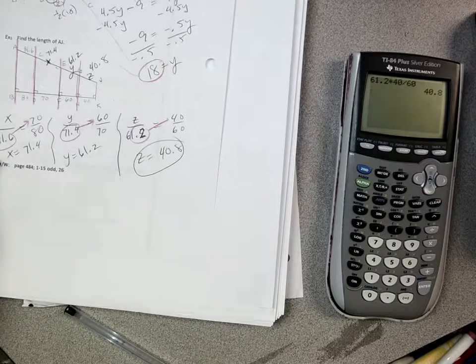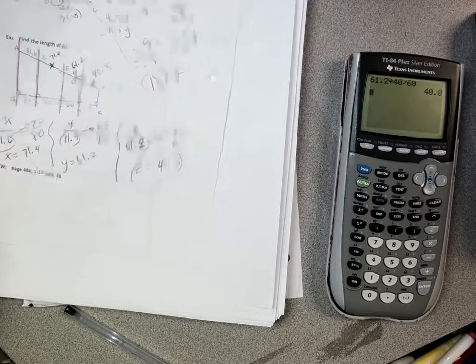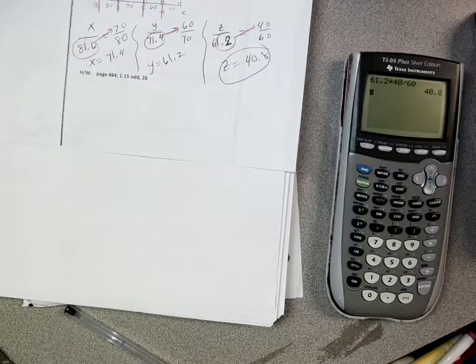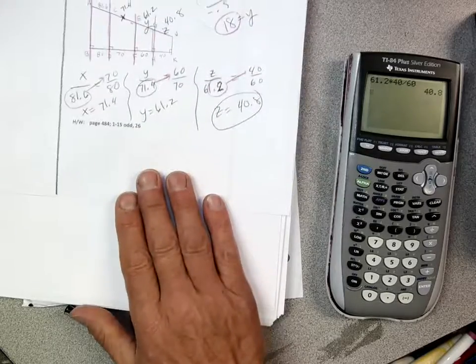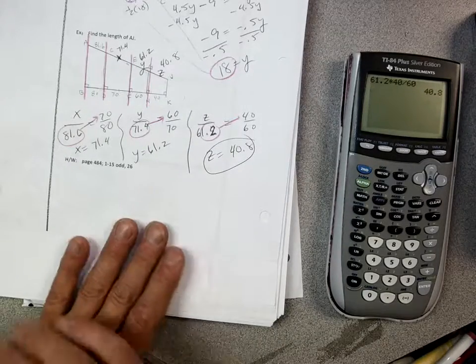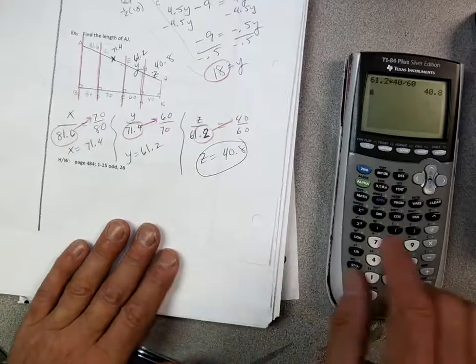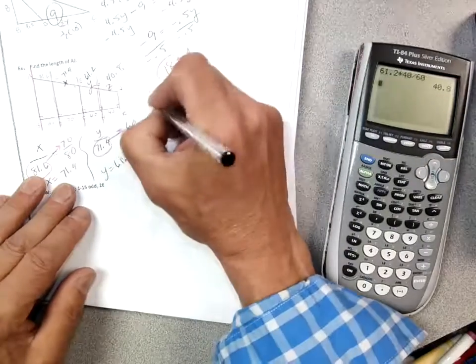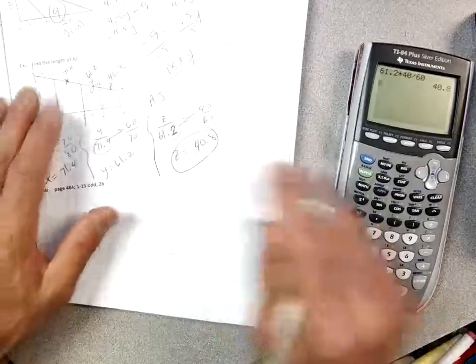Alright, we really do have about 15 minutes, which is enough time to get a good start on this, right? Maybe even get it done. Okay, it's not done. Find the length of AJ. Oh, well, that's easy. We'll add them all up, right? Thanks, Katie. Oh, my goodness. It is Friday. AJ, let's add them all up.